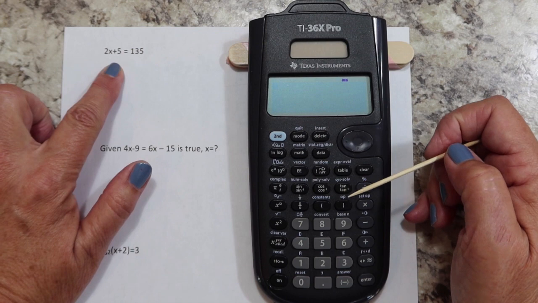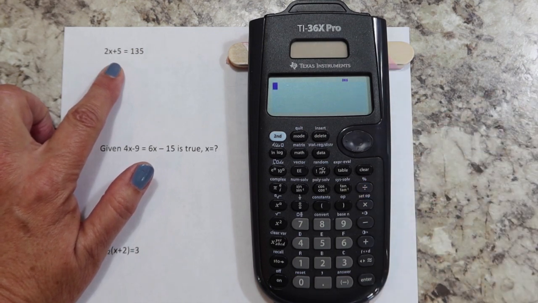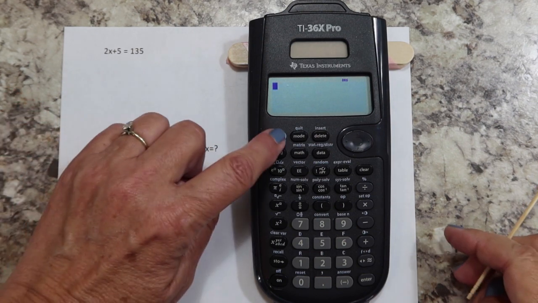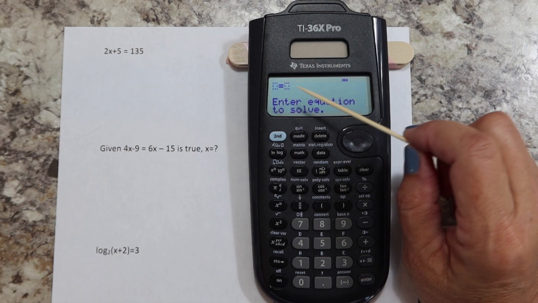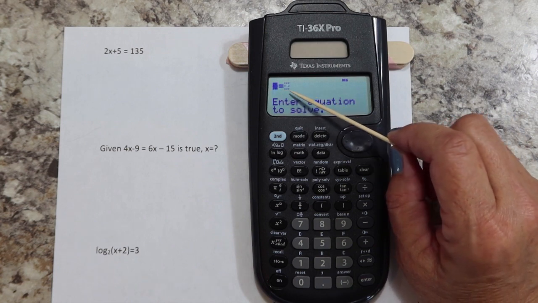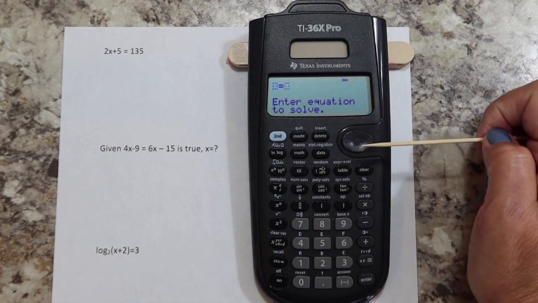I realize that's a really simple equation, but just bear with me. Let's look at the process before we get to some harder problems. You're going to hit the second num-solv button. Now you see you have a block and an equals and a block. Enter the equation to solve.